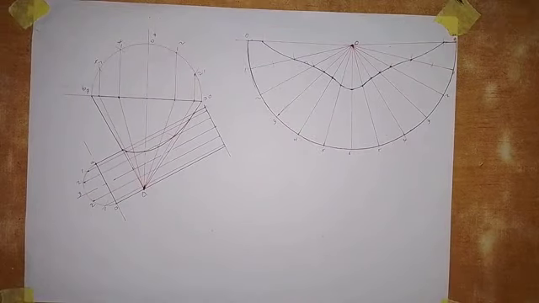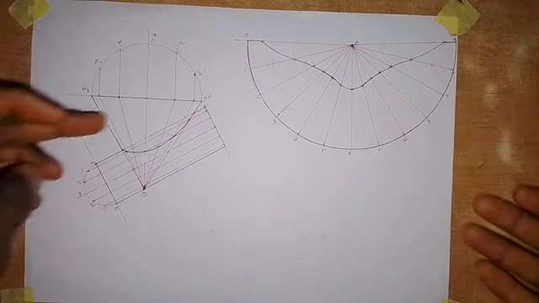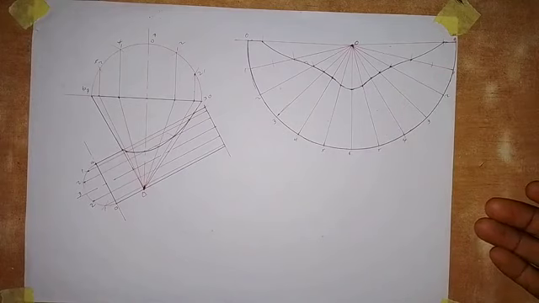Alright, so this is the surface development of the cone. As you can see here, it's a truncated cone. It's as simple as I've done it here.